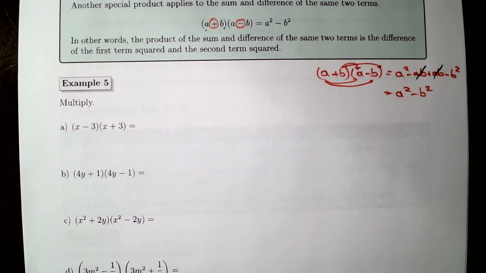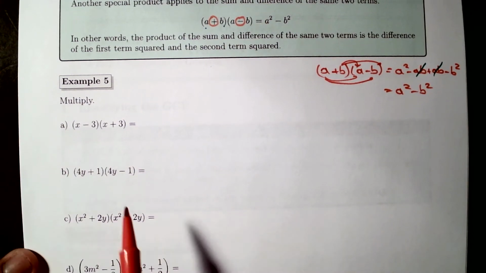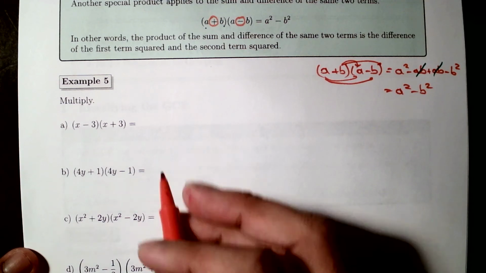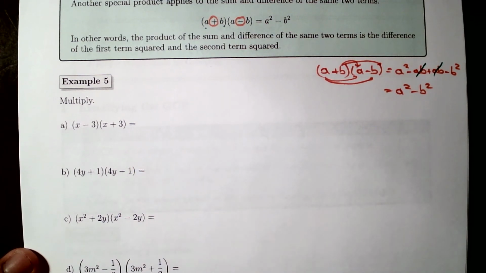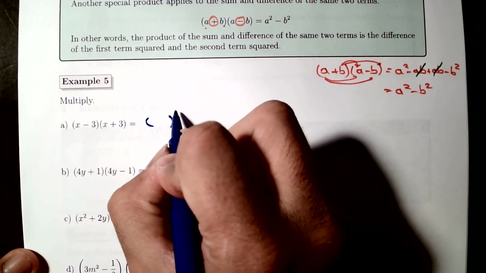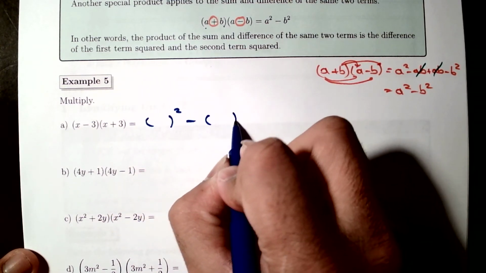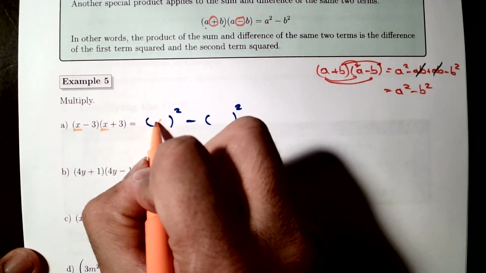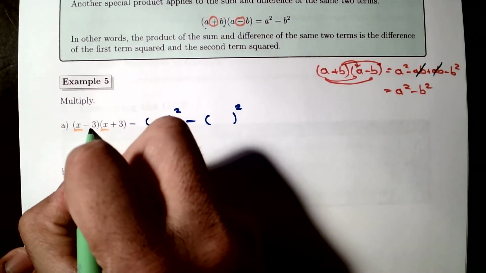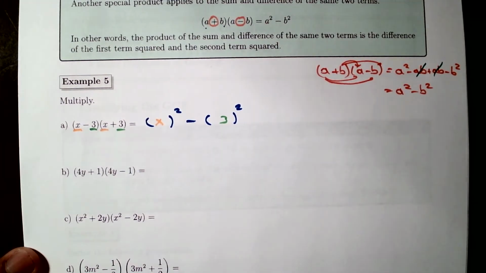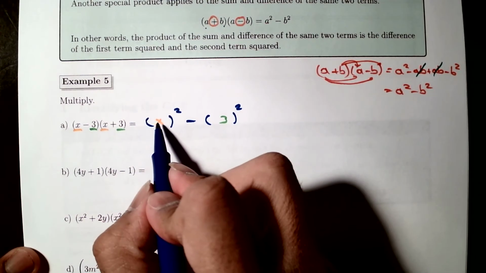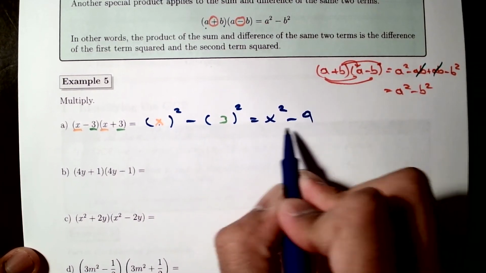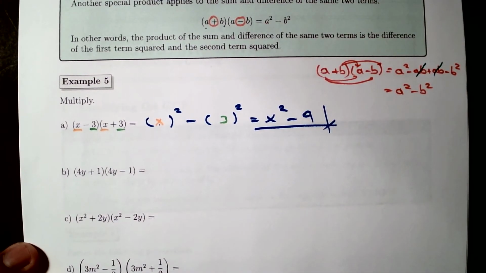So let's apply this to these examples. Of course, if you want to do the FOIL way, that's up to you. But simply what I'm going to do here is quantity squared minus another quantity squared. So x will be in orange and 3 will be in green. This is going to be x squared minus 3 squared, which is 9. Final answer.